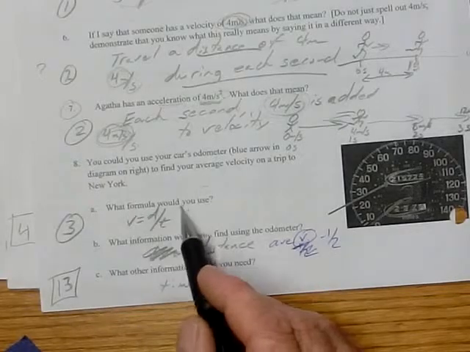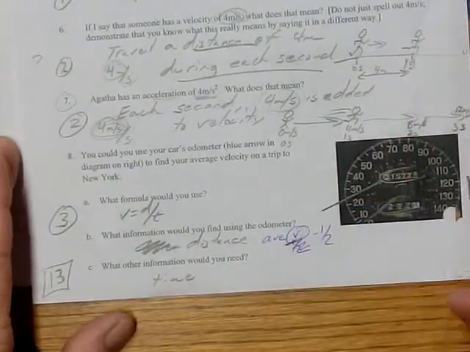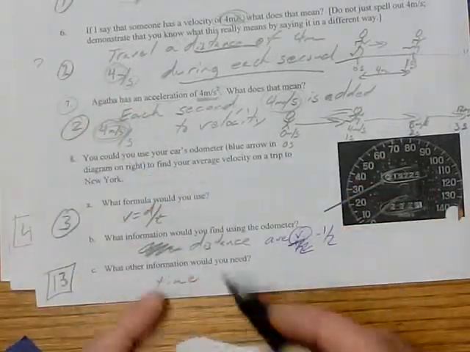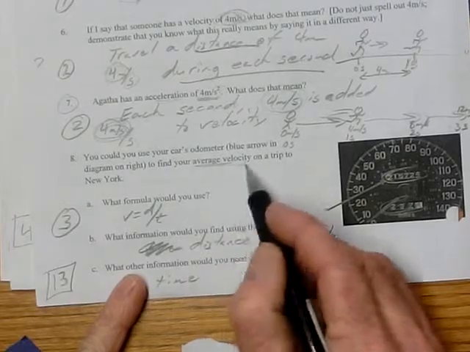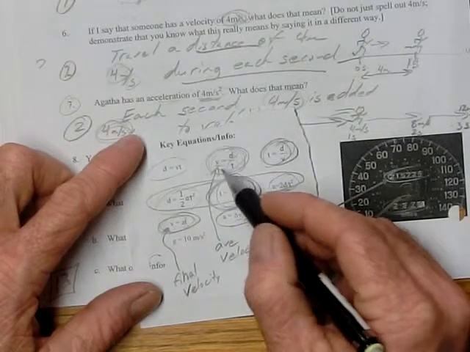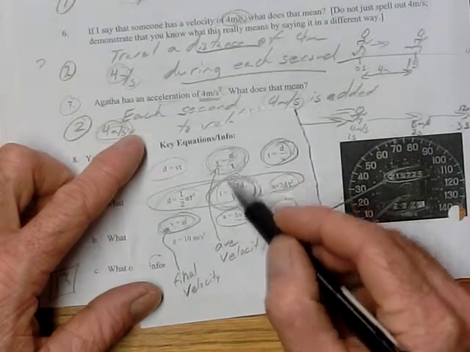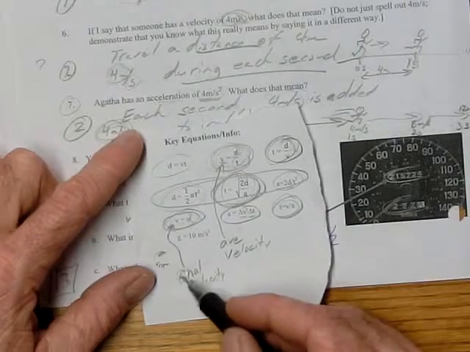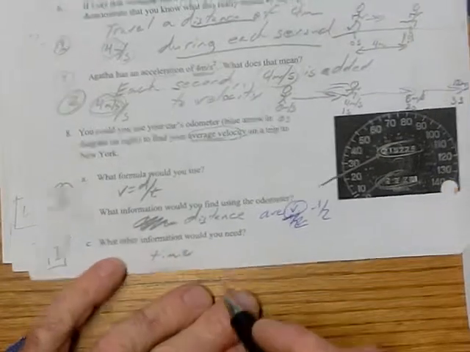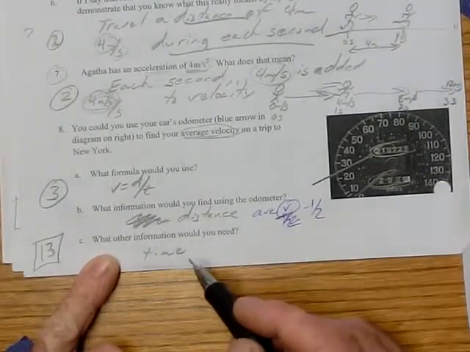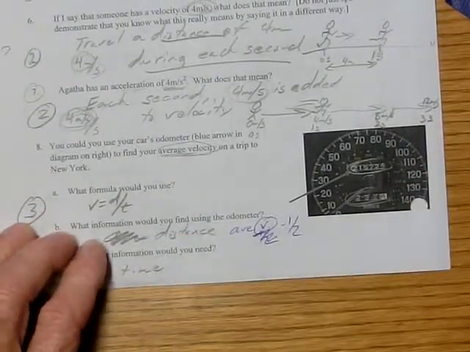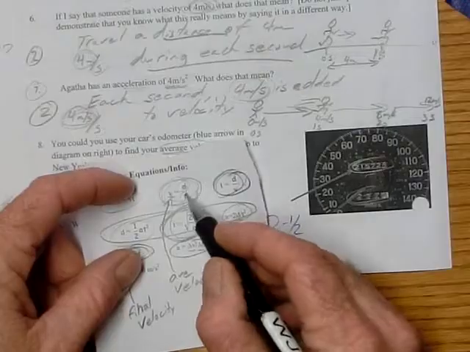So back to this, what formula would you use? Wish I had my formula sheet. Oh, I do. So to find your average velocity, you're looking for average velocity. On the test I actually labeled this, average V equals D over T, on the little sheet that I gave people. You wouldn't use final velocity. The other information you need for average velocity is the time. This doesn't give you the time, it tells you the distance. And that's the formula. Average velocity is D over T.